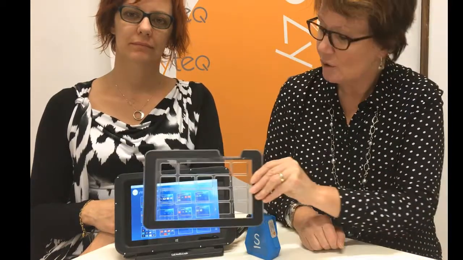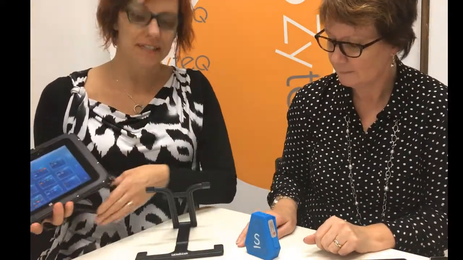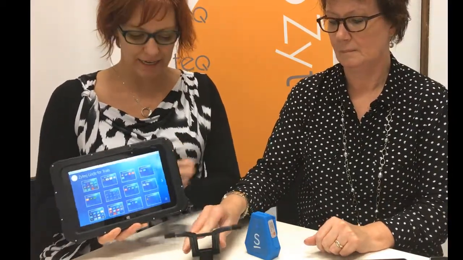GridPad Go 8 has a range of accessories. Key guards are available to fit the various grid sets, and these are magnetically installed on the device. The GridPad Go 8 also is supplied with a table stand when you're using it at a table, and 2 straps. There's a shorter strap and also a longer one if you want to strap it around your shoulders, and a Bluetooth speaker for extra volume.